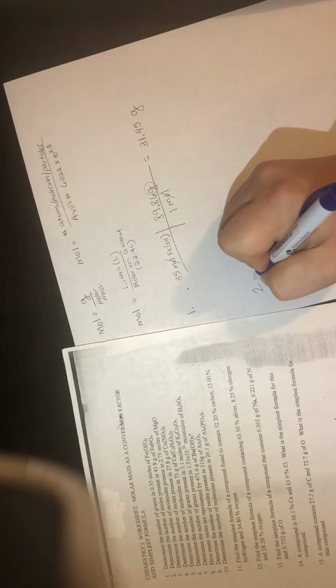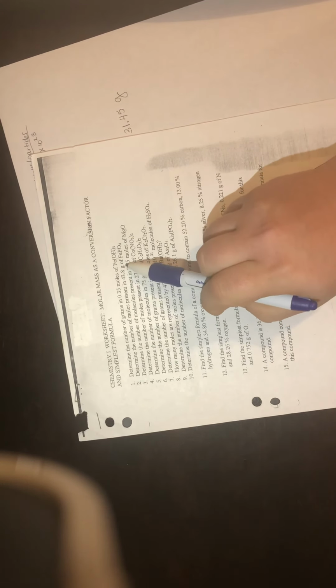So number 2, the way that you're going to do that one is you are going to look at it, and it says to determine the number of moles present in 43.8 grams. So you're going backwards on this one.